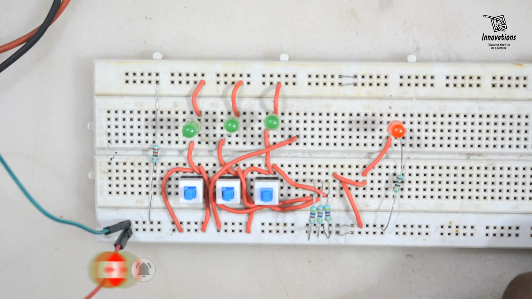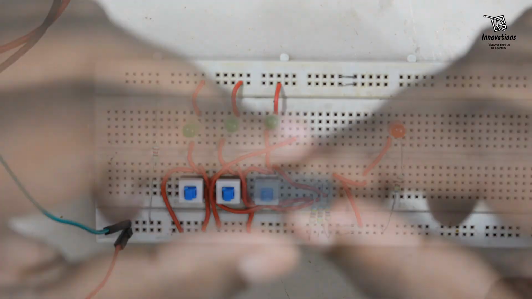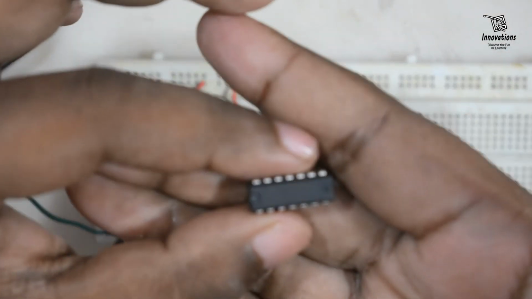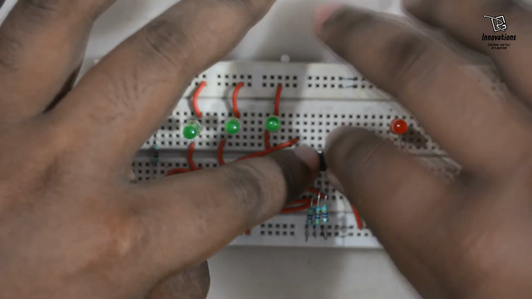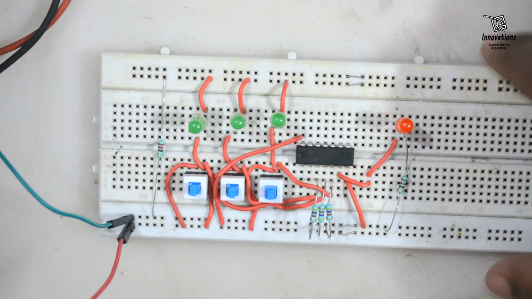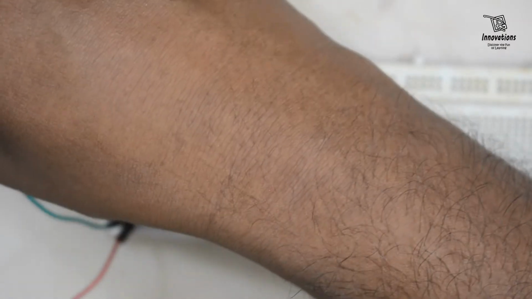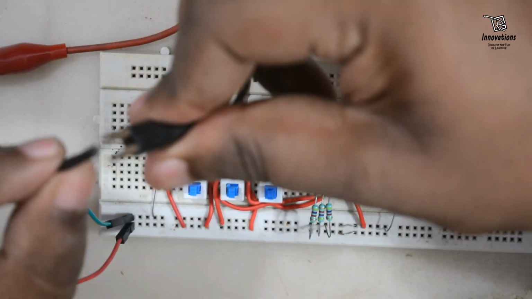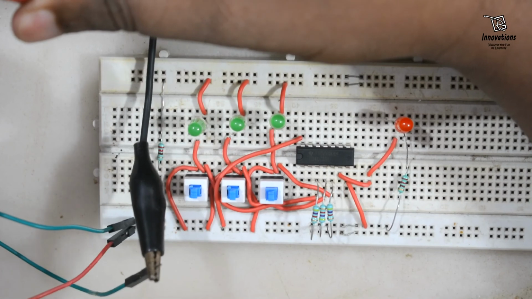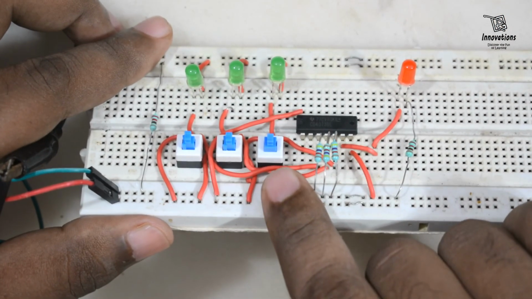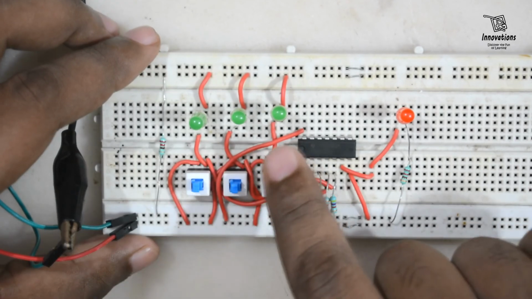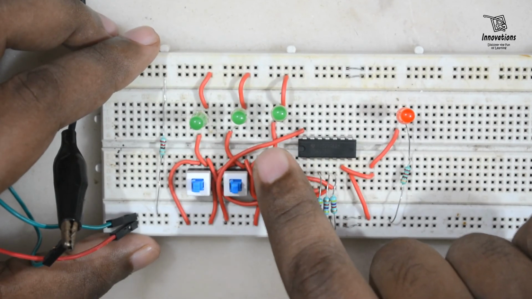Now let's put the IC on the breadboard. This is the 4073 IC and we are putting it on the breadboard. Now let's connect the power supply. This is the negative power supply. We are giving it a 5-volt power supply, and this will be connected to the positive. Initially, all the switches are in off position, so there is no input. All the inputs are in low status or 0, so the output is also low.